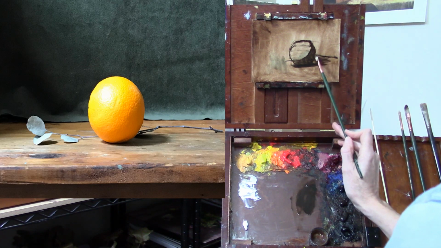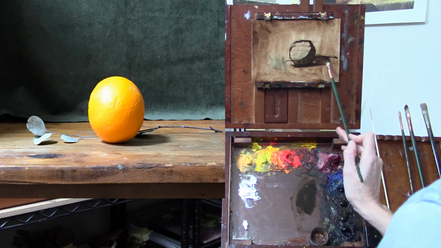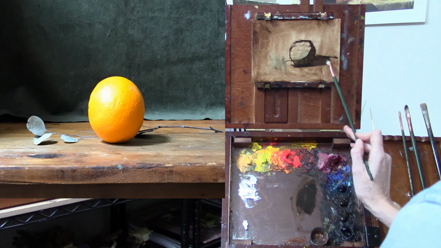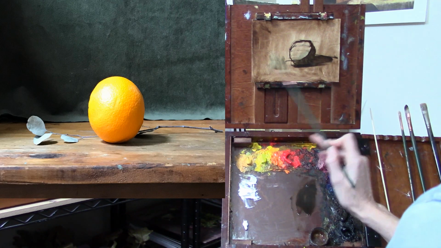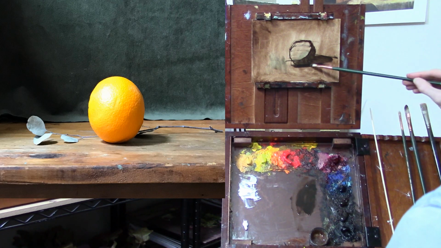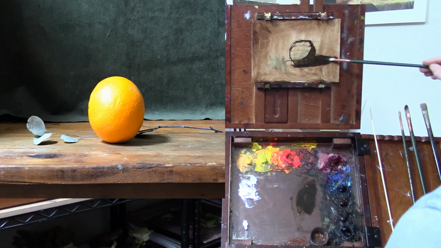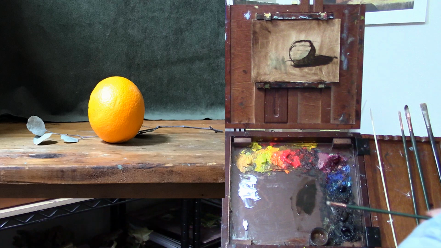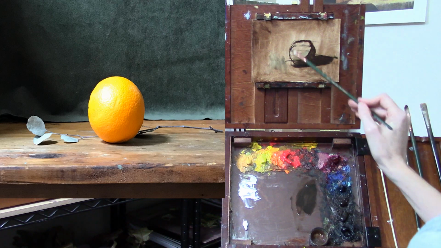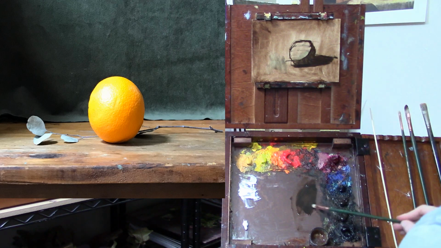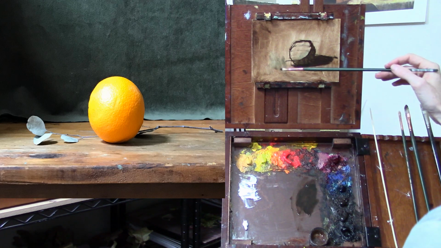You're always trying to find as many distinguishable shapes as you can, and you want to maintain the integrity of those shapes throughout the painting process. I have made this orange kind of big on the format just so that you can see what I'm doing better.